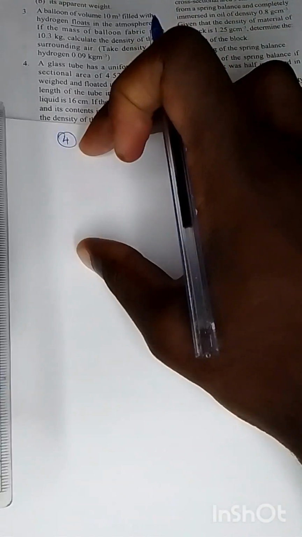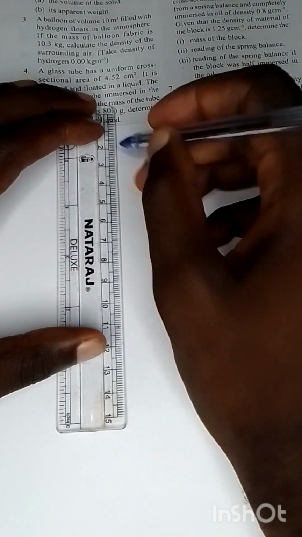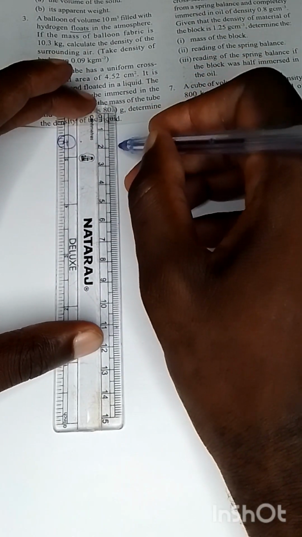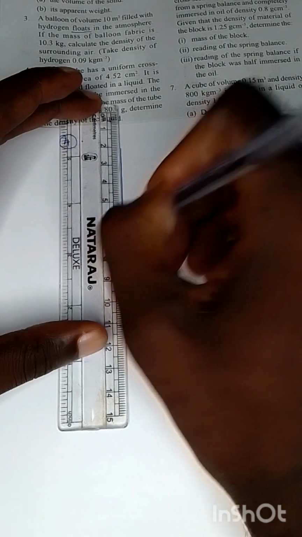Okay, let me now draw so that you can see at a glance what's taking place. So I will have my tube right here.